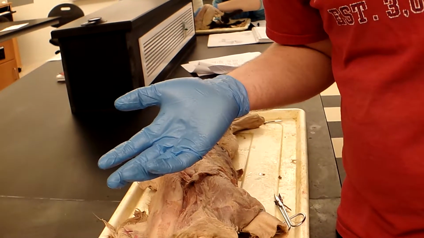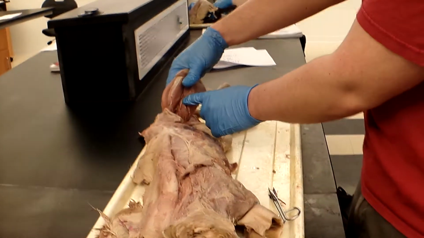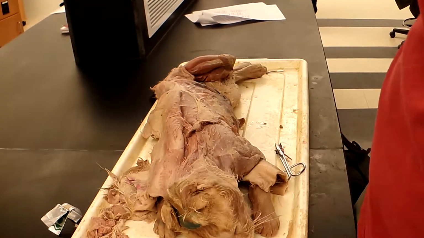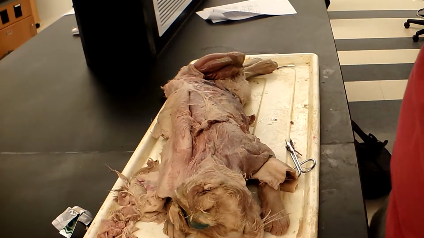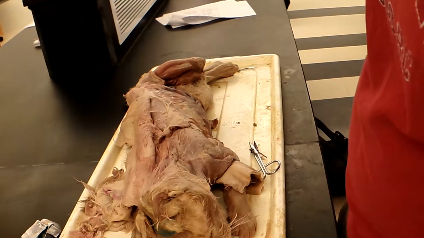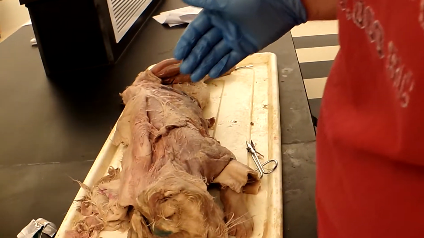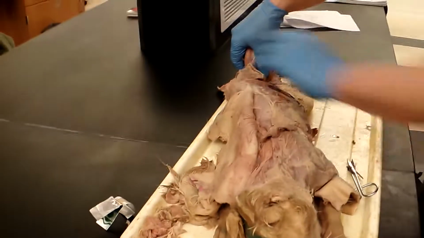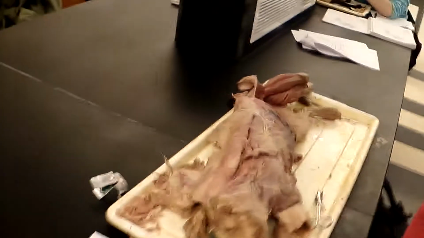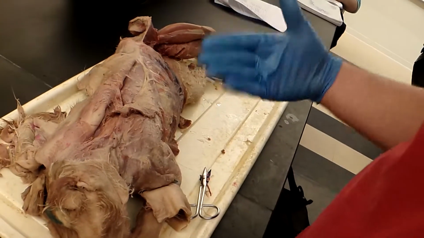Next is the vastus medialis, which is located higher up in that group of muscles. The origin is the femur, and the insertion is the tibia, and it extends the shank. Next is the rectus femoris, which is again located in that group of muscles right down here. The origin is the ilium, the insertion is the tibia, and the function is that it extends the shank.